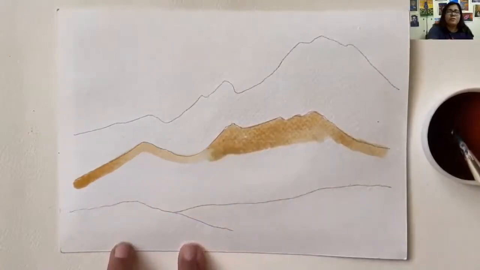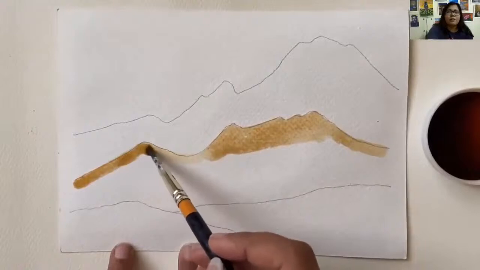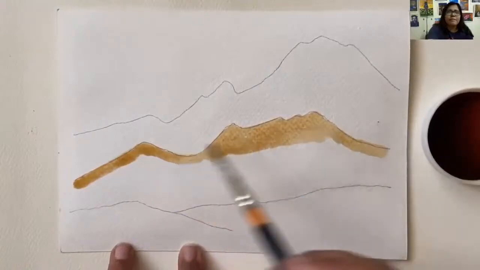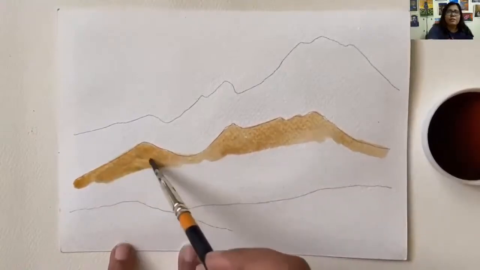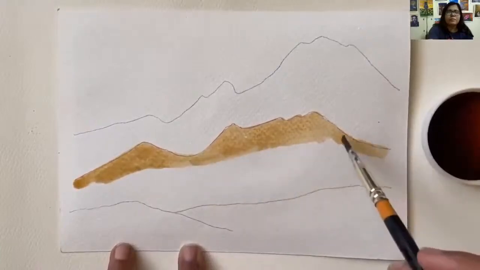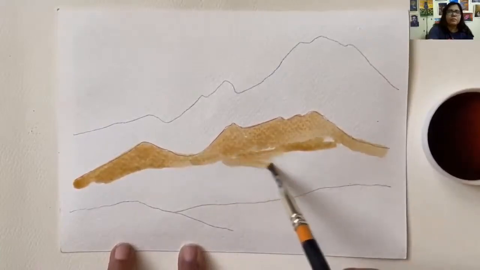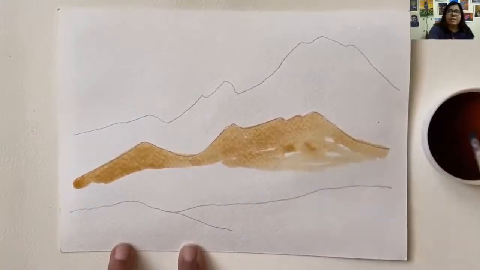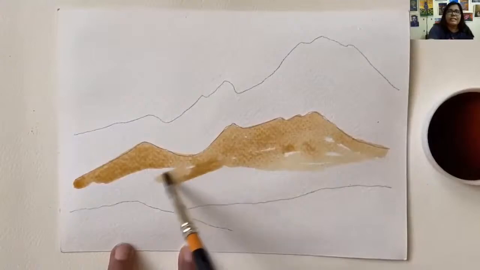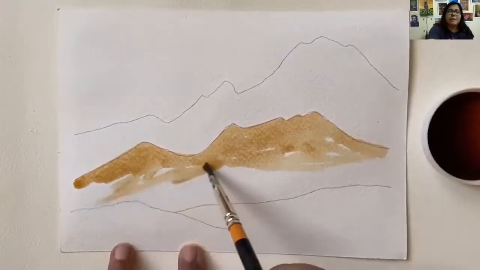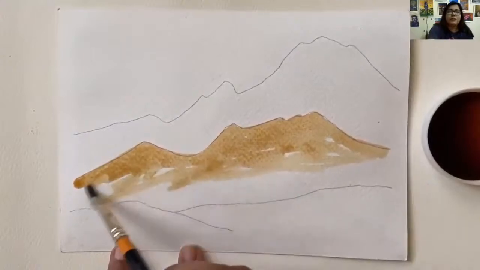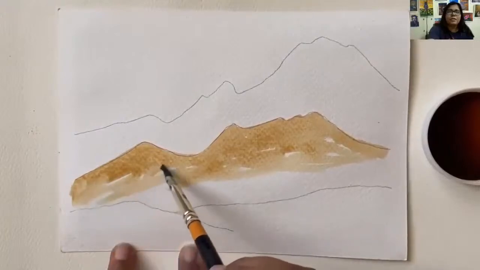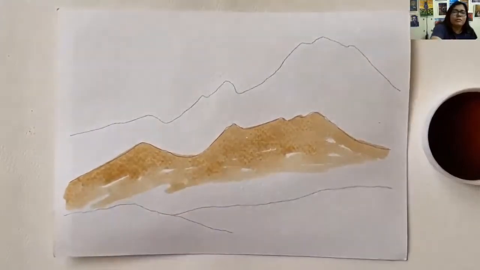Okay, just the tops of the mountains, that's all. The tops of the mountains and some portion below, that's all. You can leave some white spaces like this if you want, all right? You can just leave some white spaces like this if you want. Just drag that color downwards. Get it done till this point.